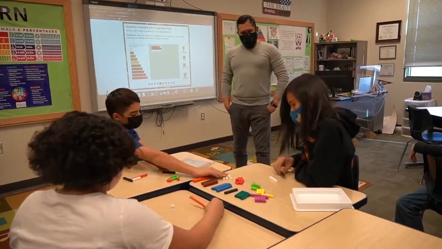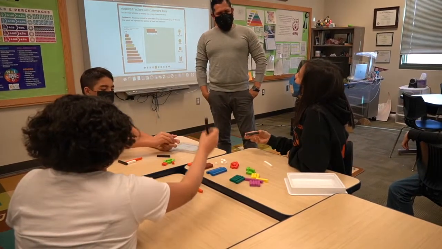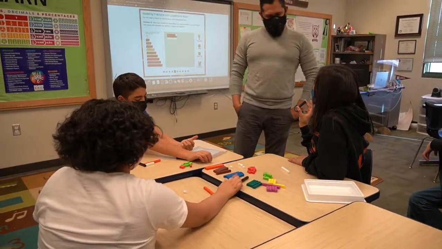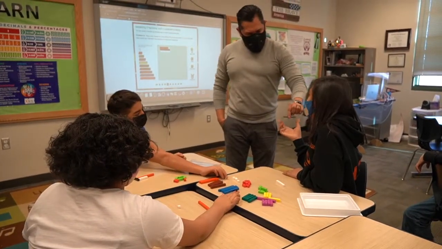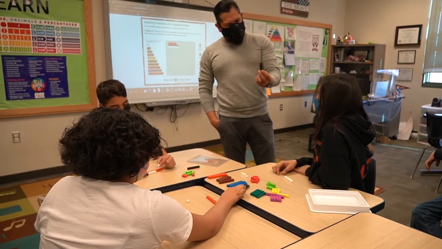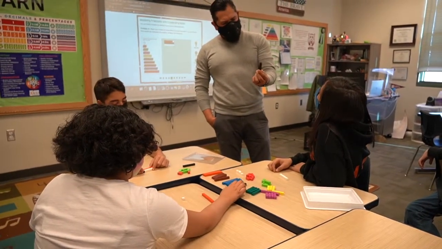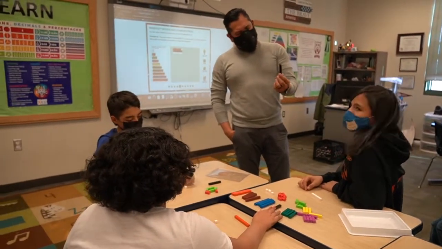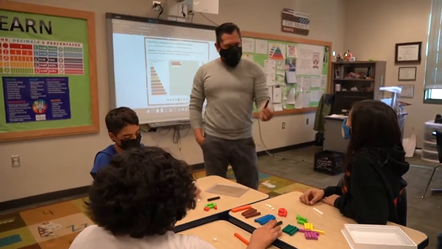Next to the 1/7 red rod? Next to this one? Yeah. Okay, so this black rod. What is the value of this black rod? 1/7? Why would you say that this would represent 1/7?